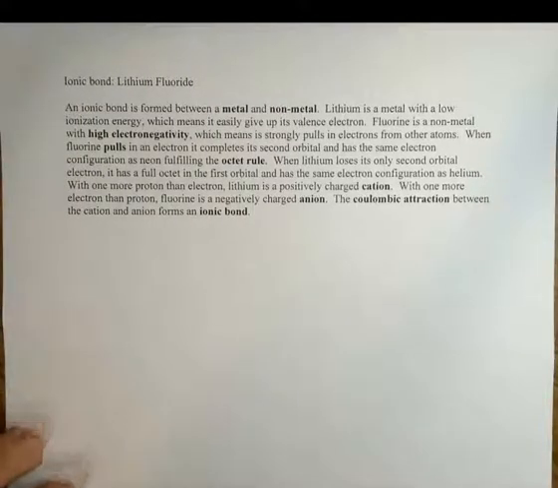It's easy to go. So an ionic bond is formed between a metal and a non-metal. That's always a good way to start these. Is it metals, metals, or metals, non-metals, or non-metals, non-metals, to start off with that. It's not required, but it's just a good way to start. Lithium is a metal with a low ionization energy. Now I define ionization energy, which means it easily gives up its valence electron, and it only has one.